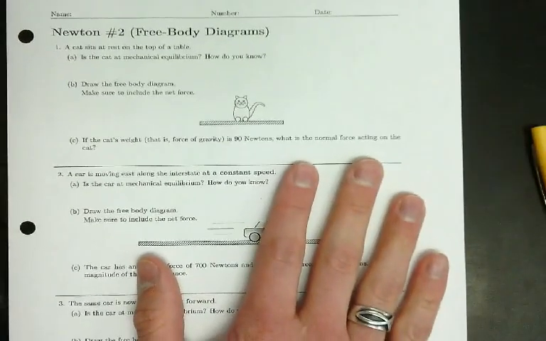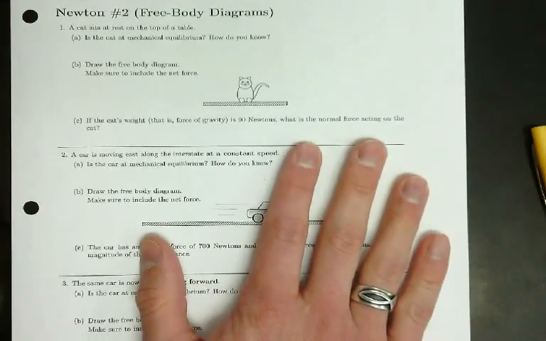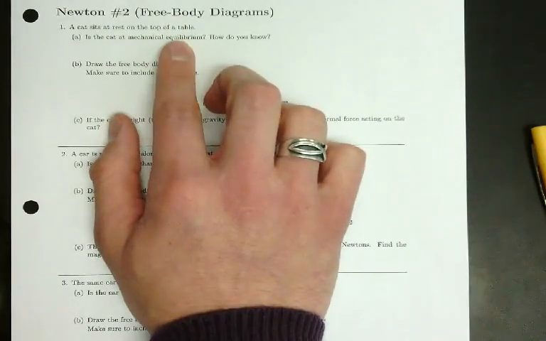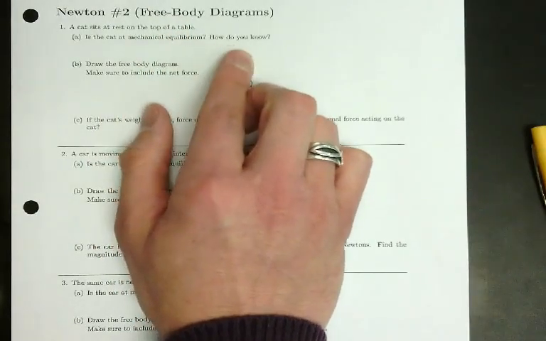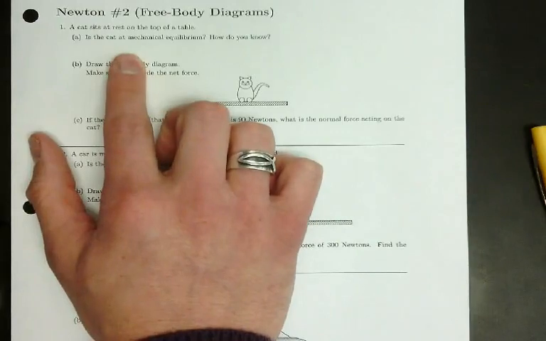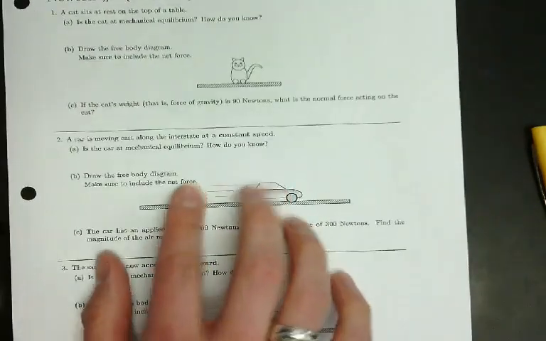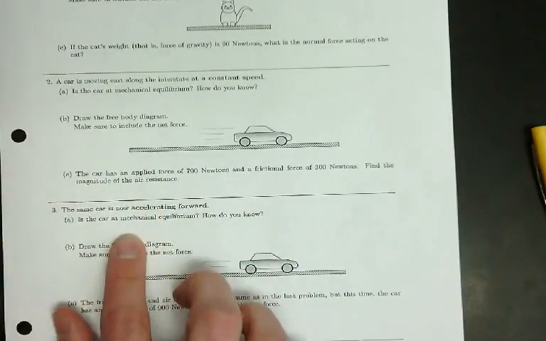Okay? I want to know for A, is it at equilibrium? So is it at mechanical equilibrium, and why do you say that? So the answer is just going to be yes or no, yes or no for A.